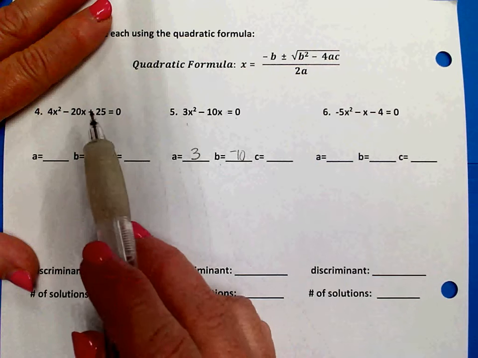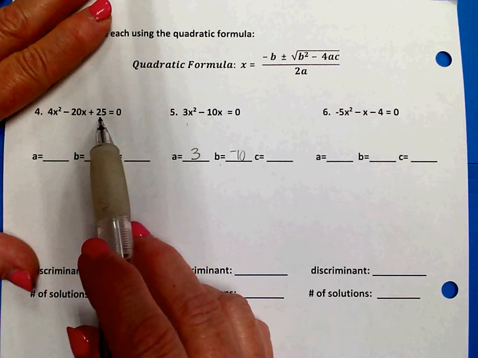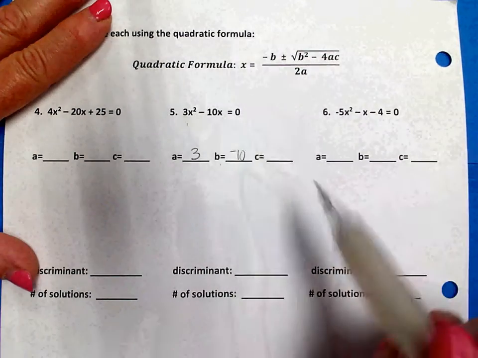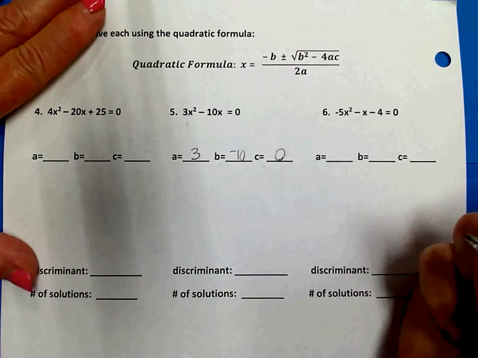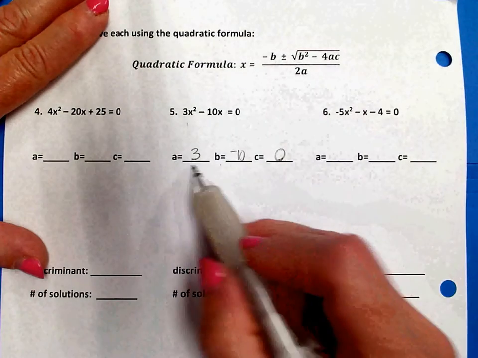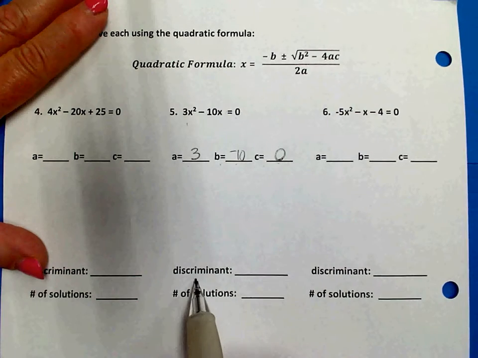You can see over here that this had a number added after the x, and the constant for this one was 25. This one doesn't have anything added on the x, so if there's nothing there, it's 0. So my values for A, B, and C are here. I'm going to use these values to first find the discriminant.